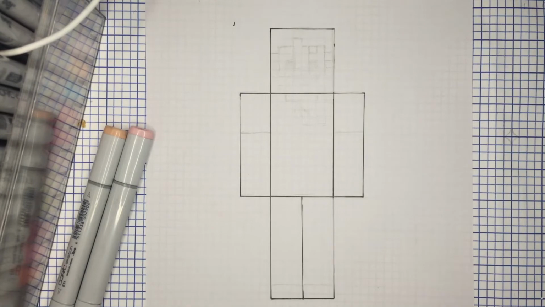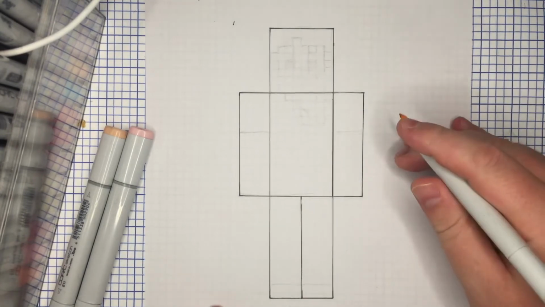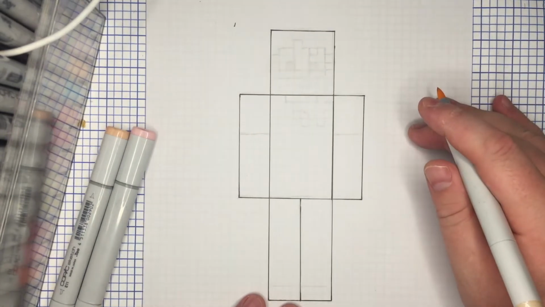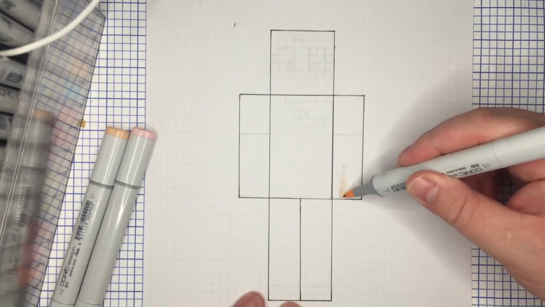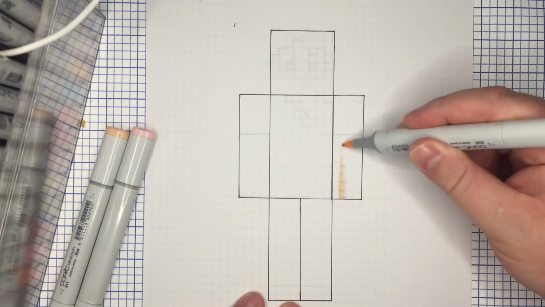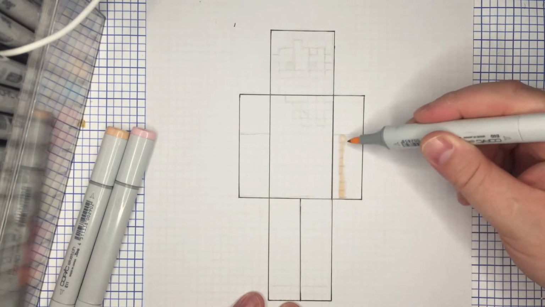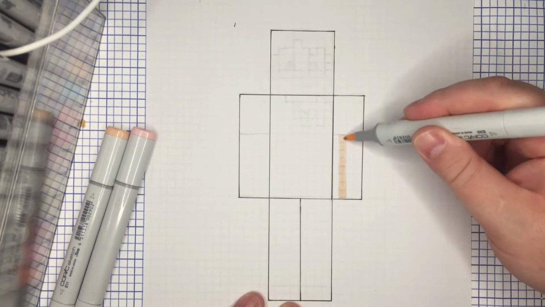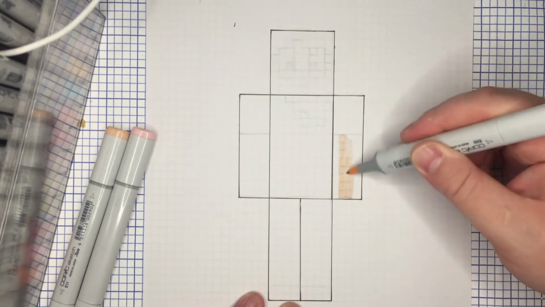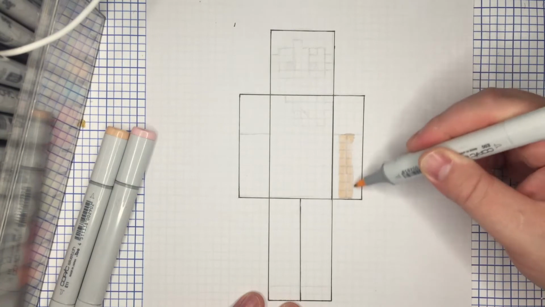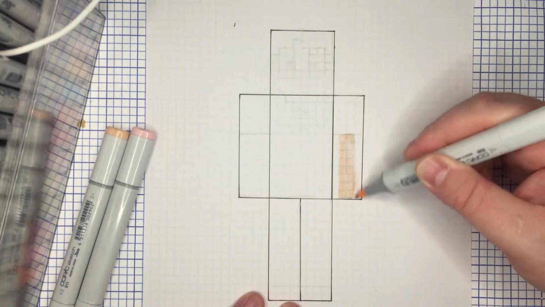Okay, so I've got 3 skin colours, and I'm going to fill out most of the square areas with one. Matter of fact, I'm going to do it all.